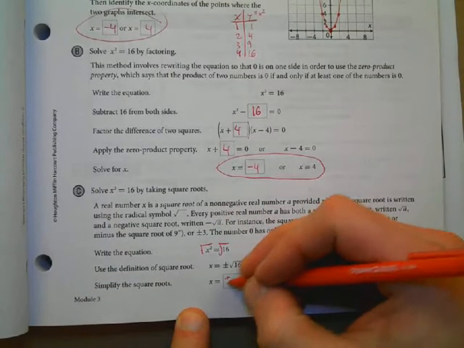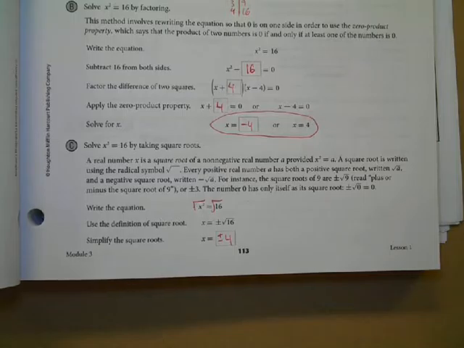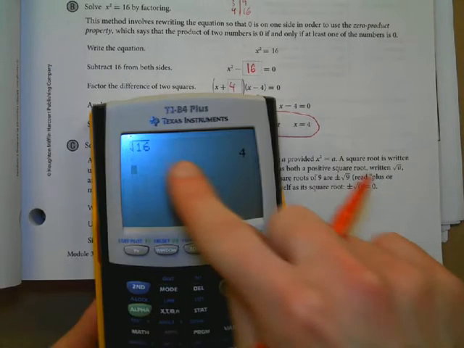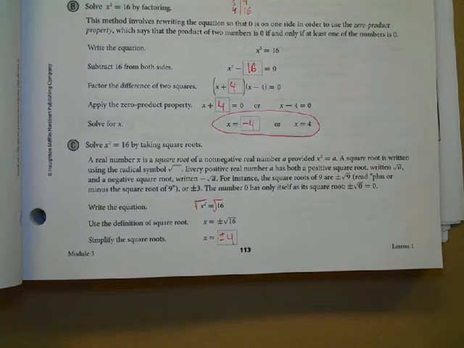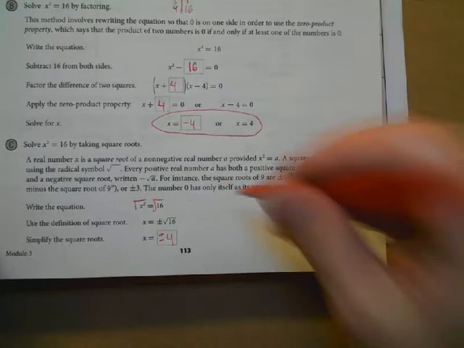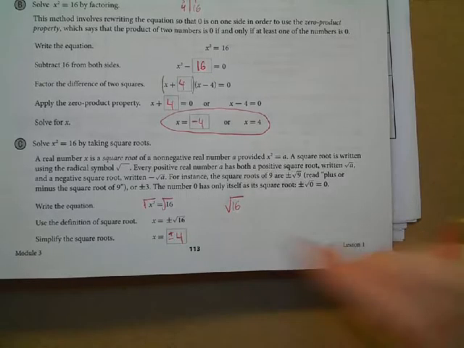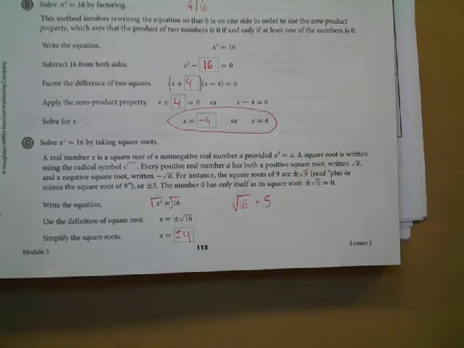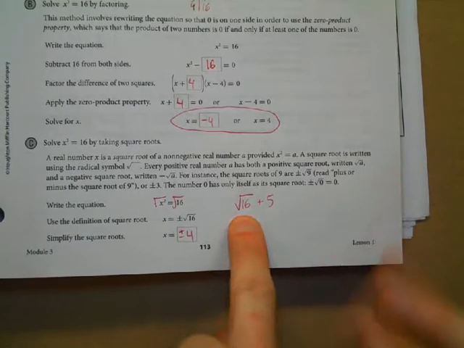Okay? So why does our calculator say the square root of 16 is just 4, but why do we know the answer has to be plus or minus 4? Well, here's the difference. When you are out in the wild doing a math problem and you see something like this, and it says simplify, you think, oh, I remember how to do this. Square root of 16 is 4, plus 5 is 9, and check. That would be your answer. Done.